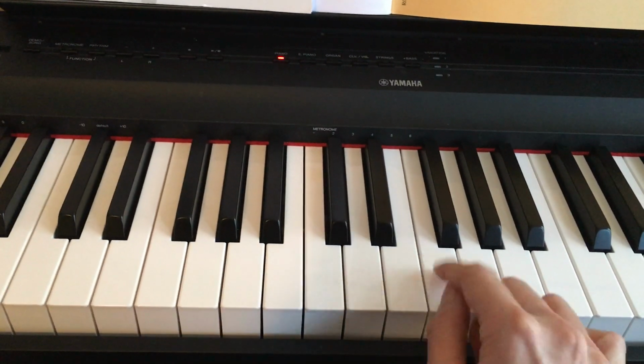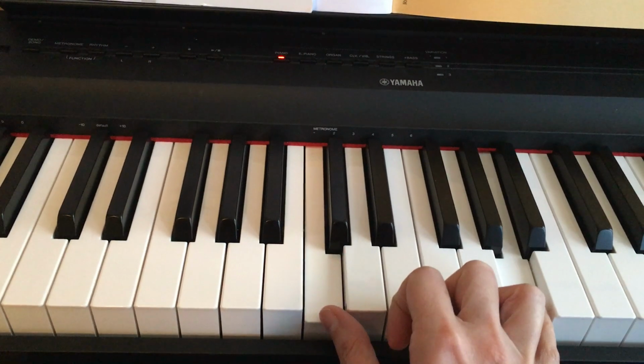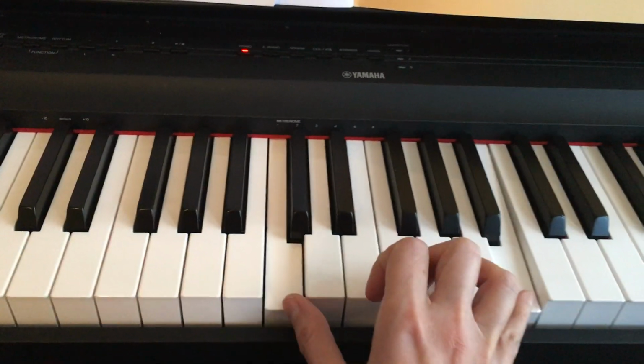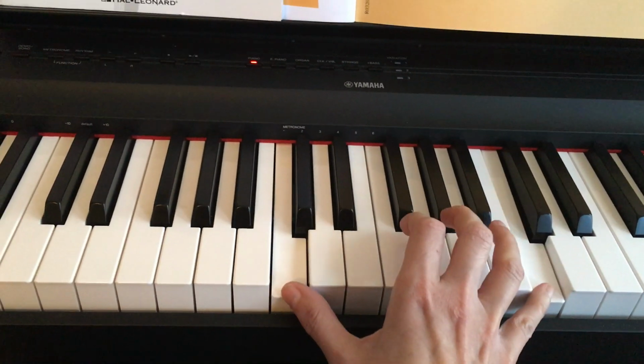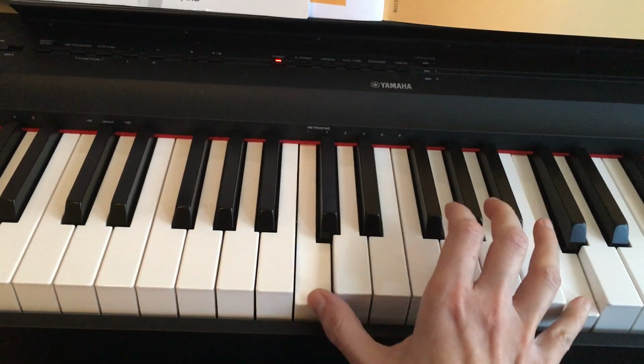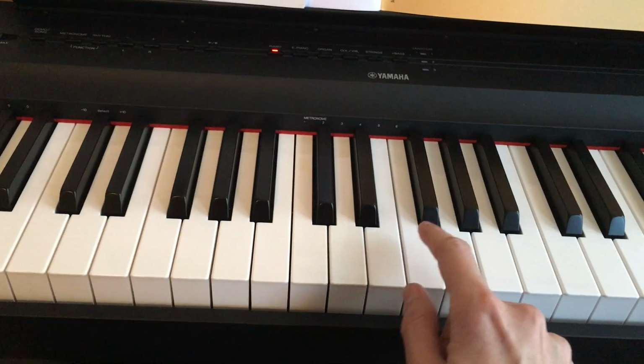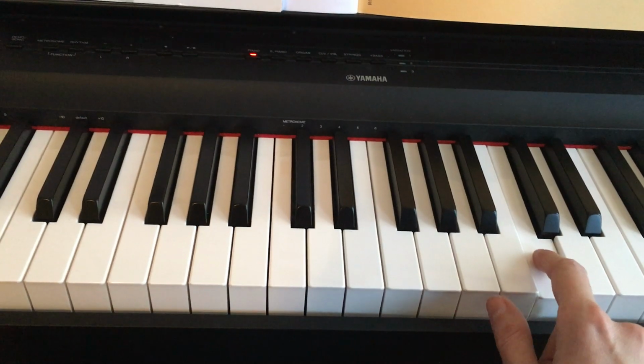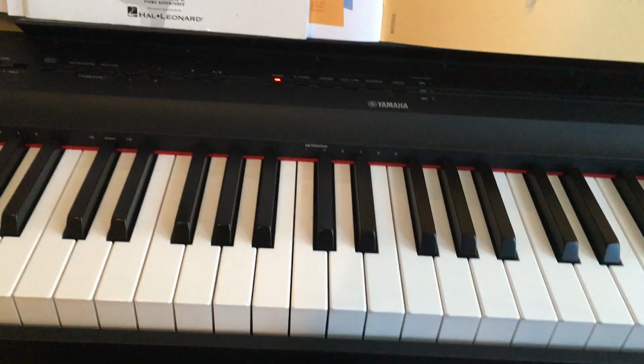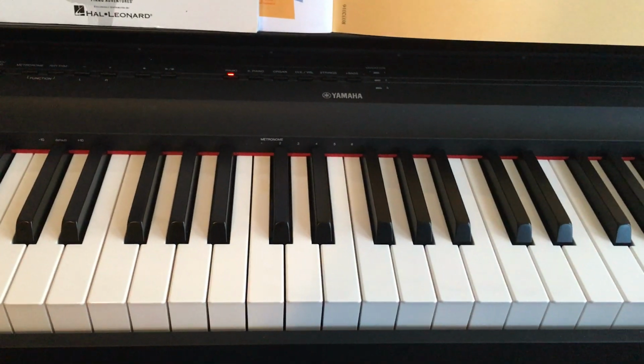1, 2, 3, 4, 5, 6th, 7th, and 8th, or an octave. An octave. Octave means 8. 1, 2, 3, 4, 5, 6, 7, 8. An octave. Okay, so these are the intervals on the keyboard.